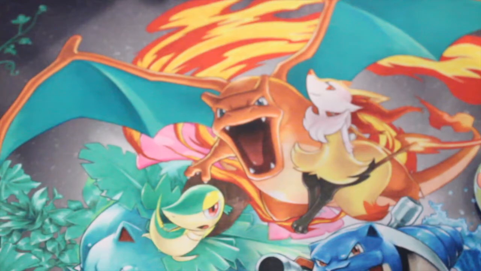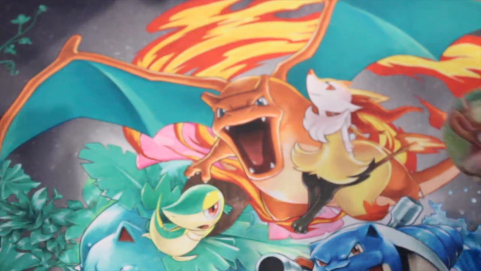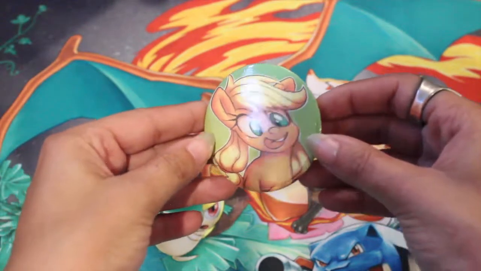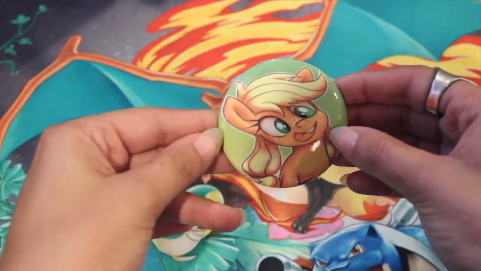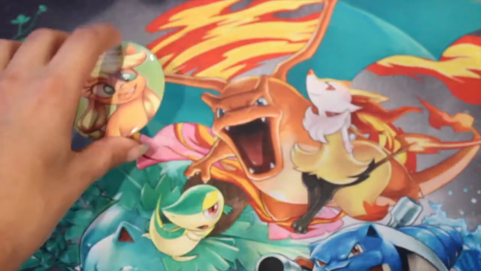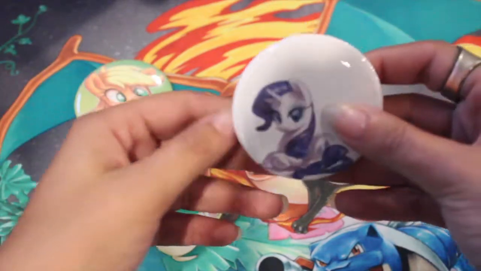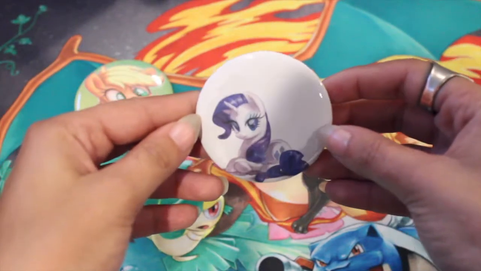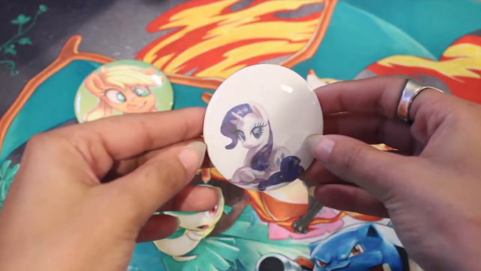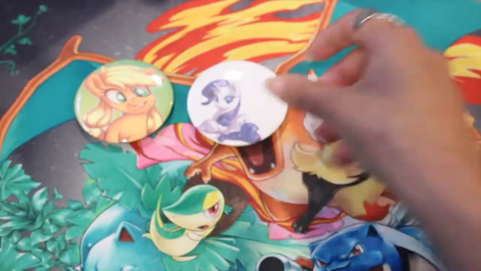Alright, now that we have made the buttons, let's take a look at them one by one. So here's the Applejack one. This one turned out really good. I think it's really adorable. Applejack is such an adorable little pony. And here is the Rarity one. This one looks really pretty. I actually really like it a lot. Rarity is a nice pony.